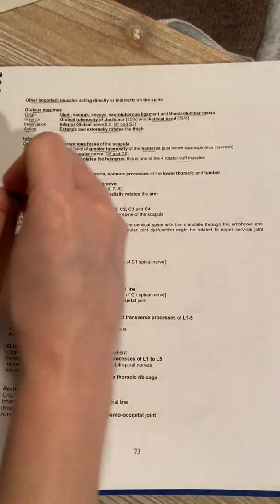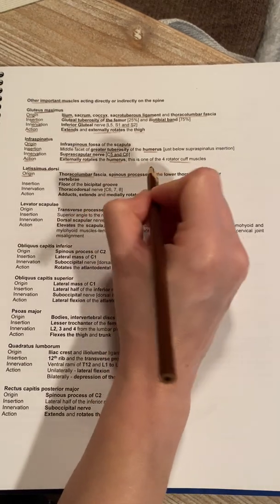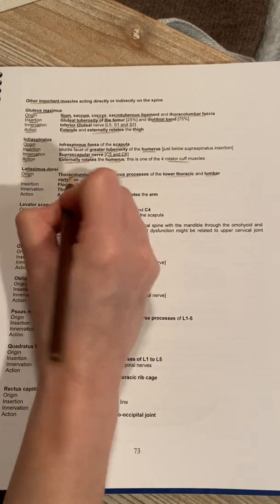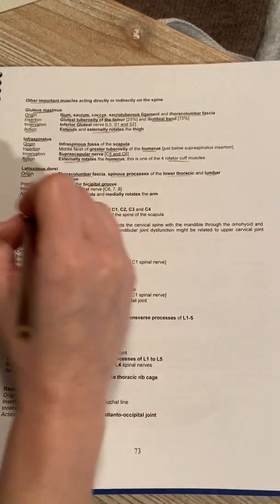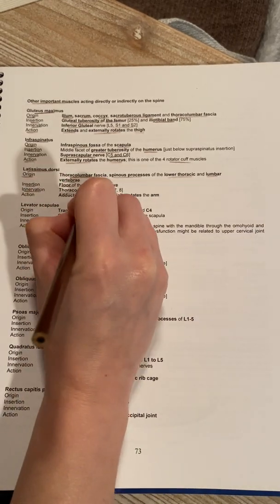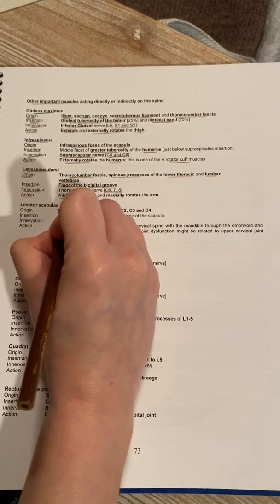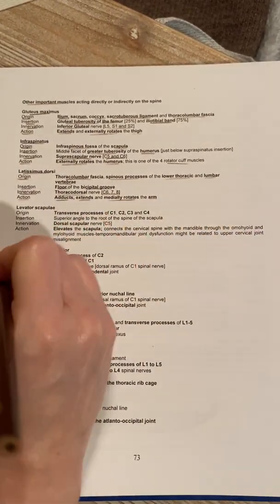Lat dorsi. Origin, thoracolumbar fascia, spinous processes of the lower thoracic and lumbar vertebrae. Insertion, floor of the bicipital groove. Innervation, thoracodorsal nerve, C6, 7, and 8. Action, adducts, extends, and medially rotates the arm. They call it the handcuff muscle.